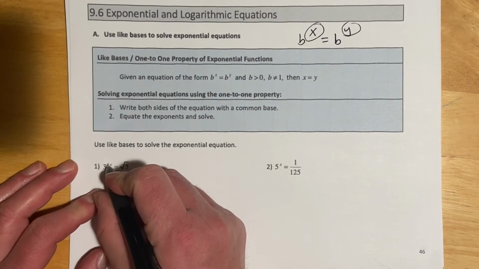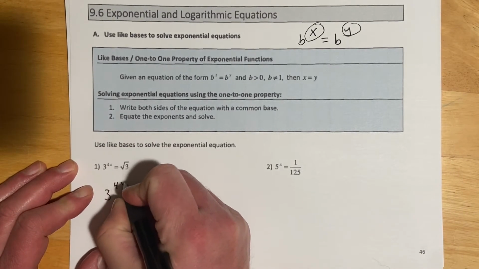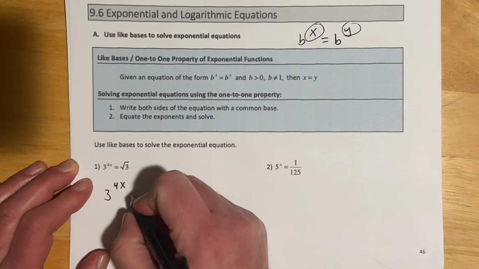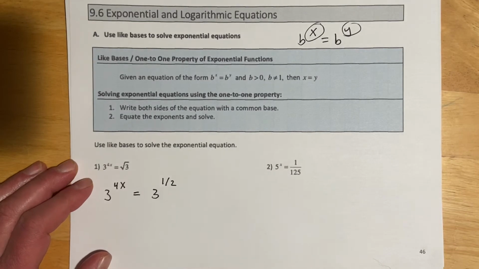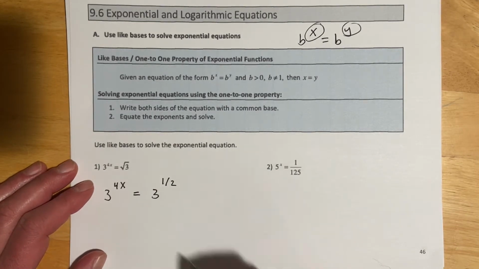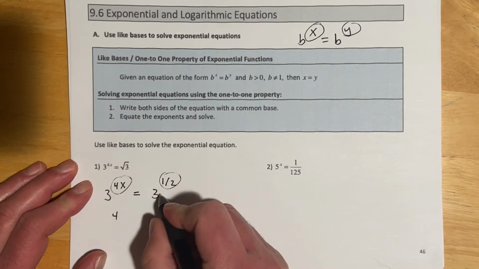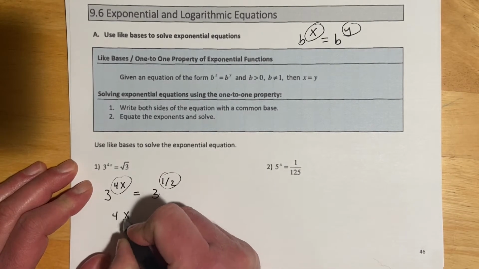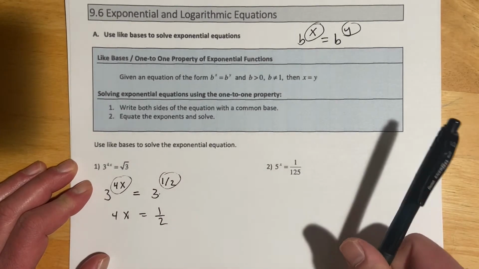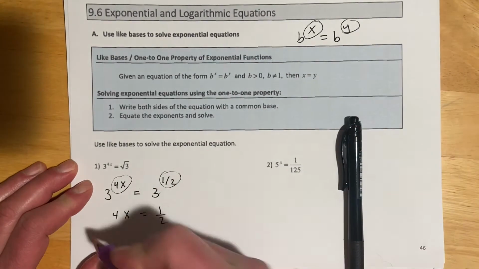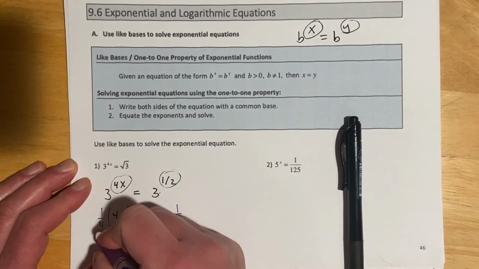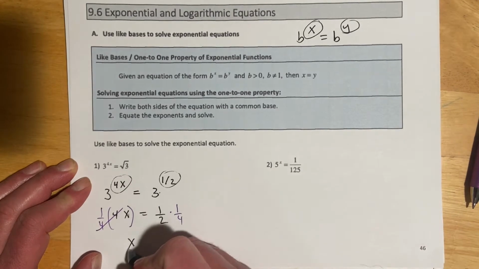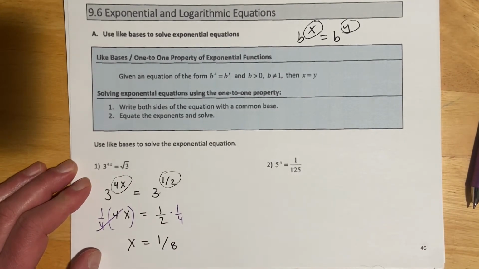So for this first one, we got 3 to the 4x equals the square root of 3. The square root of 3 can be written as an exponent of 1/2, because remember, square root is the same thing as 1/2. So then what that means is that 4x has to equal 1/2, because they're both 3 to the something equals 3 to something else. And then from there, I would think of it as multiplying by 1/4 is probably the easiest way to see that. And then those are canceling, and x is 1/8.